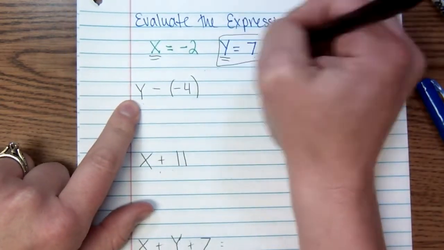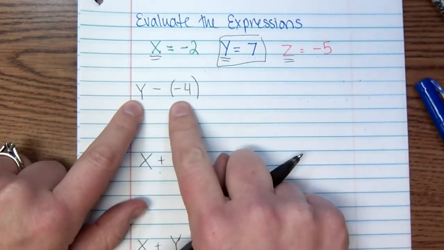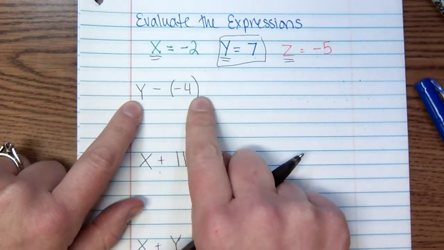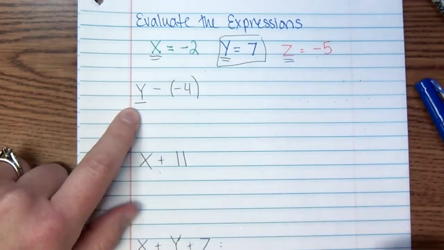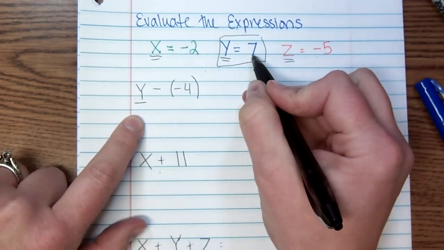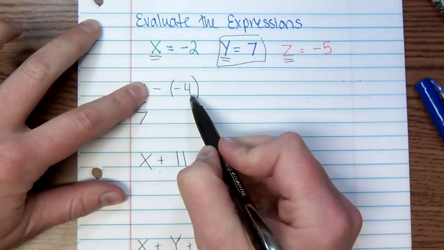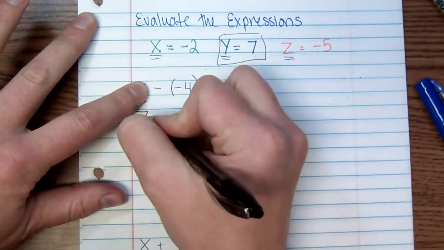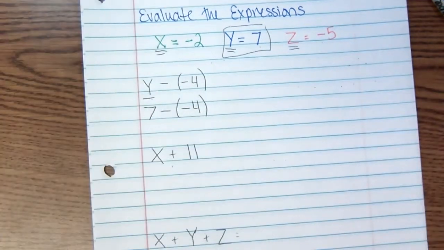So I'm going to look back up at y. I'm only interested in this y value. I don't care about the x and z because in my expression there is only y and then another integer, and I can handle that later. So instead of a y, I'm going to rewrite that with the integer 7. Then I'm just going to write the rest of the problem as it is, no changes, minus -4.